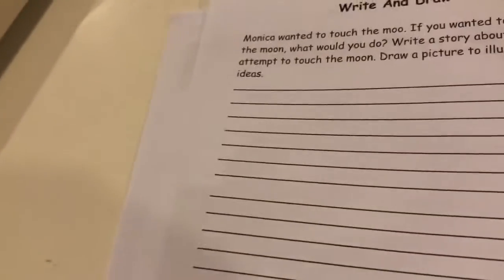So I'd like you to have a little go at writing the story here. Monica wanted to touch the moon. If you wanted to touch the moon, what would you do? Could you write a story and perhaps illustrate what you would do to touch the moon? So I'd like to see you do something very creative there.